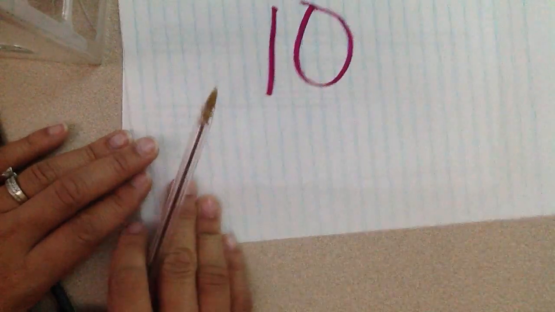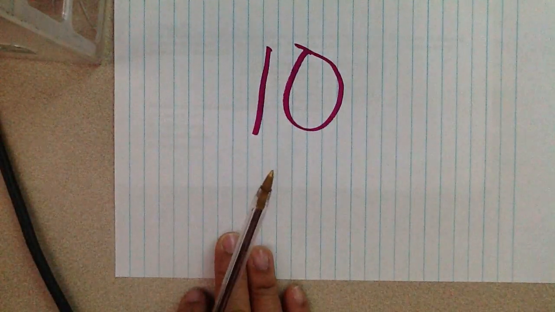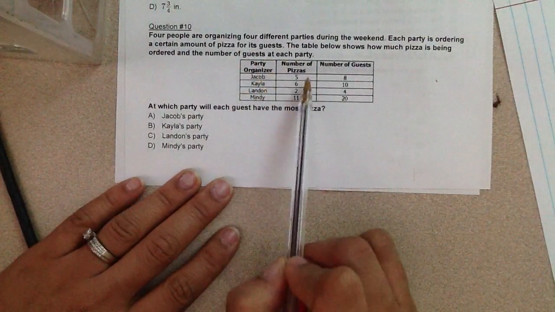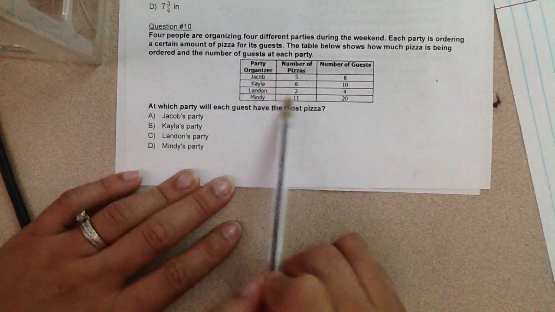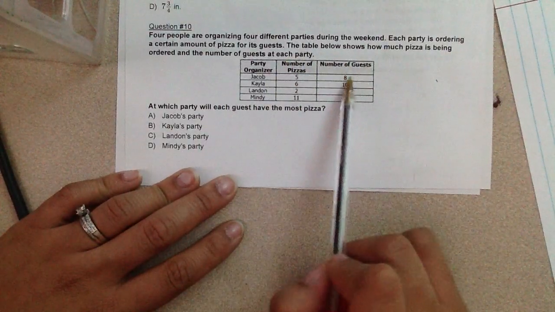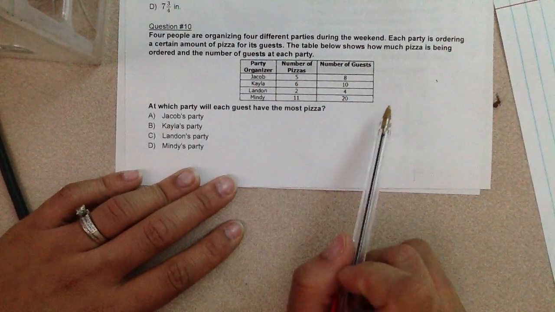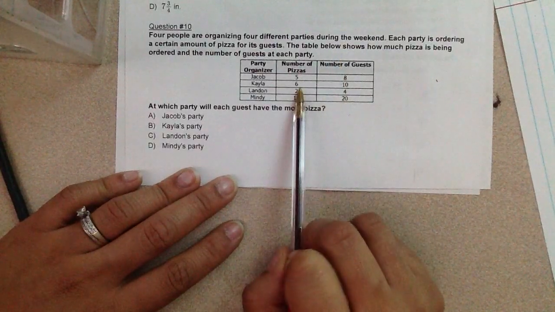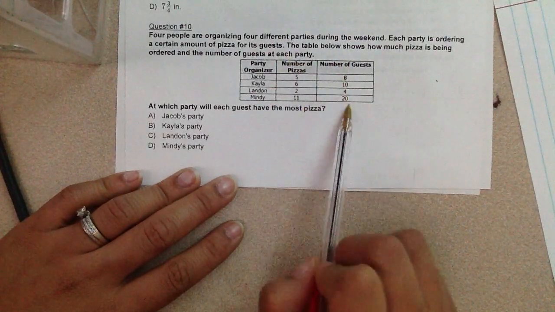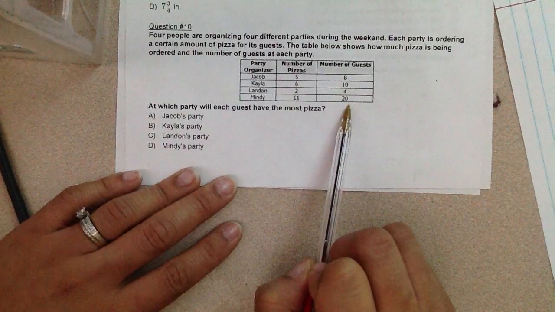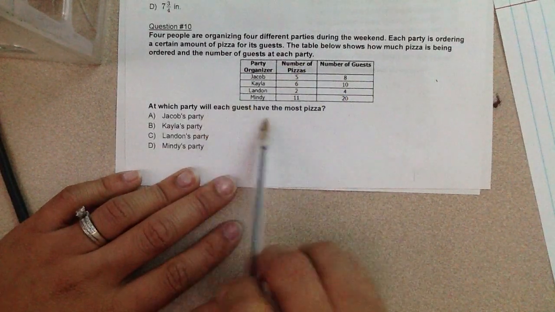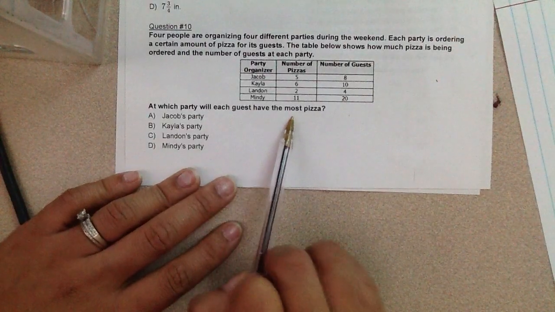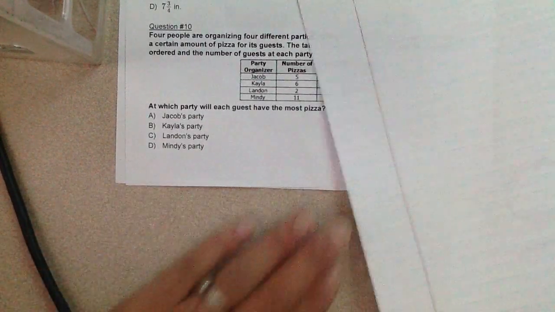Okay? This is number 10. So we're looking at who organized the party, how many pizzas that party person plans to order, and how many guests have to split that many pizzas. I'm not splitting guests into pizzas, but I am splitting pizzas amongst guests. So I want to figure out at which party each guest will have the most pizza. So I'm going to solve each of these equations.